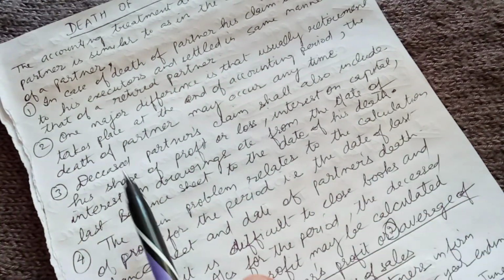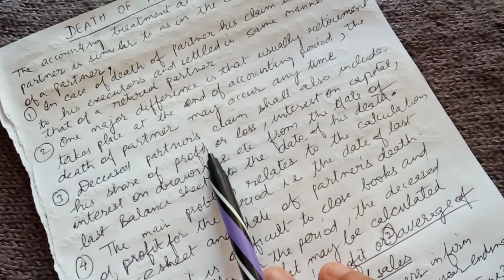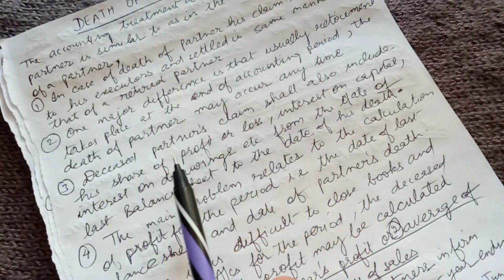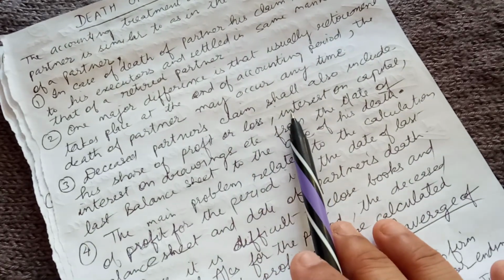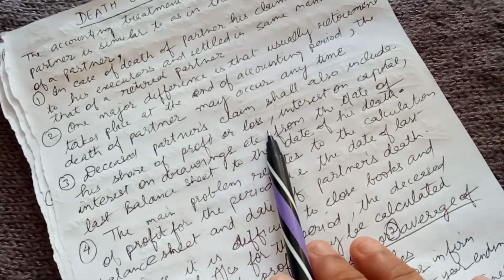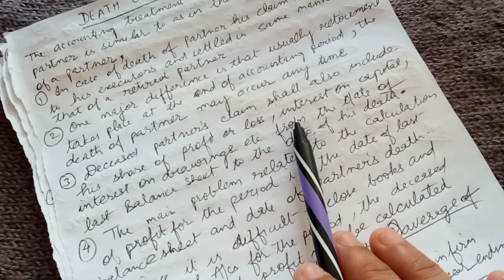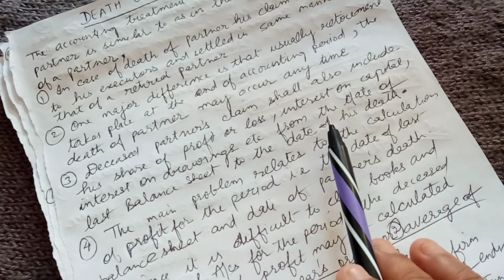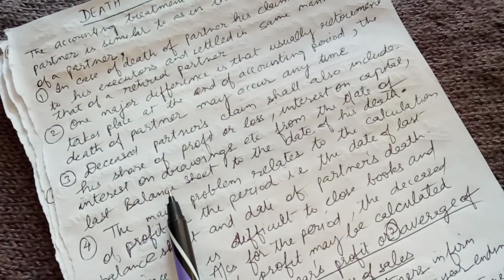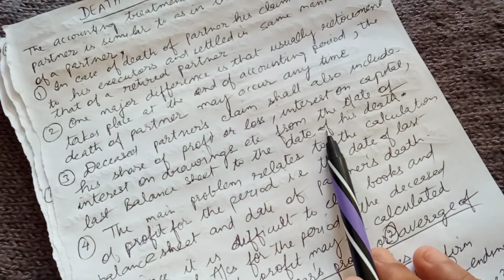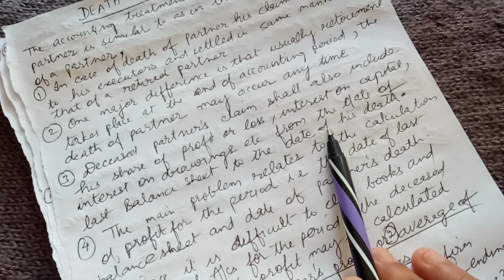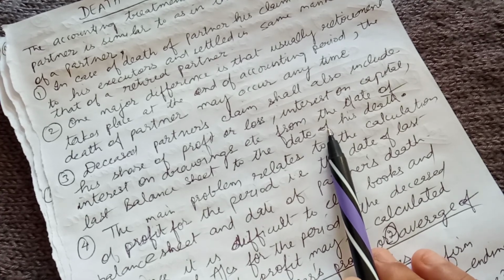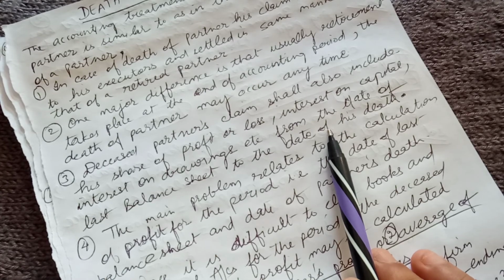So the deceased partner, the partner who is not alive, his claim will include the share of profits, interest on drawings, etc., all the things that are due to him. It will also include the period from the date of the last balance sheet to the date of death.